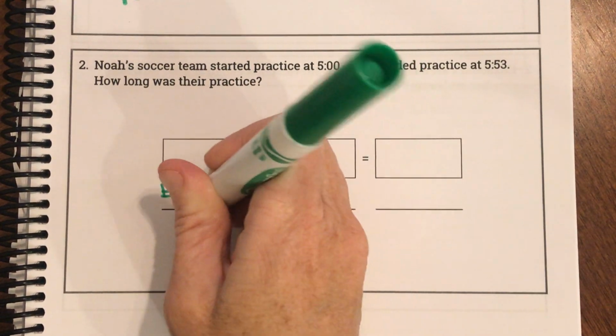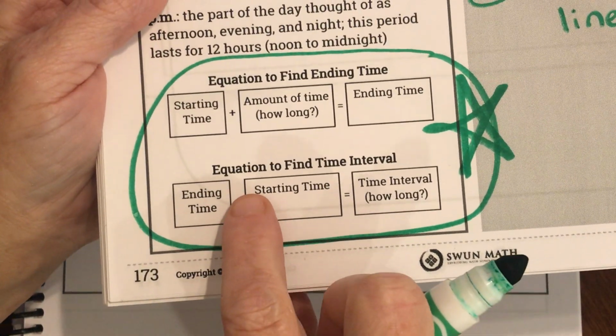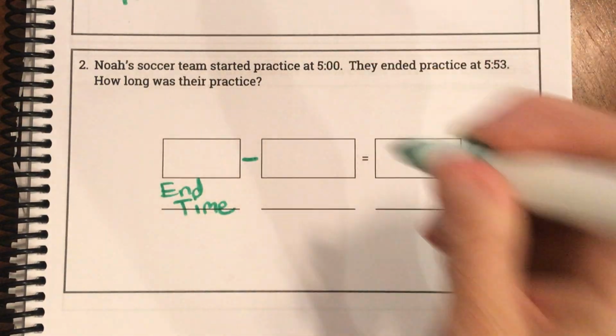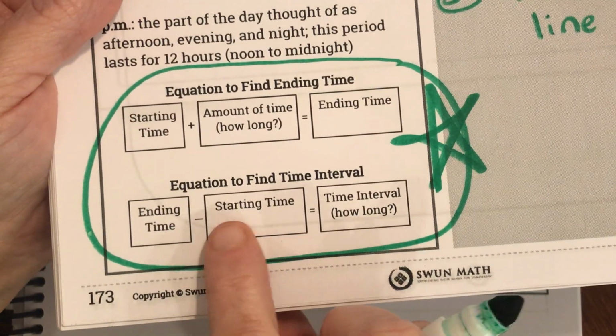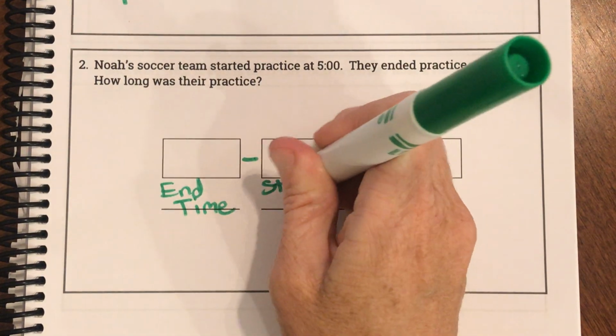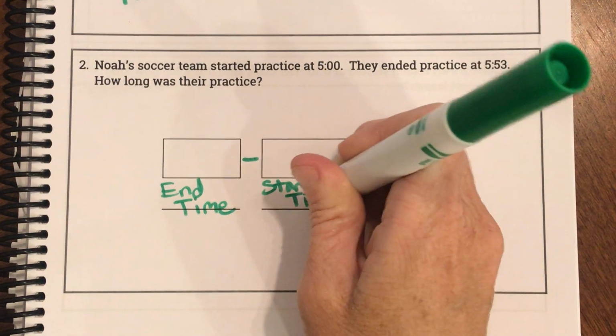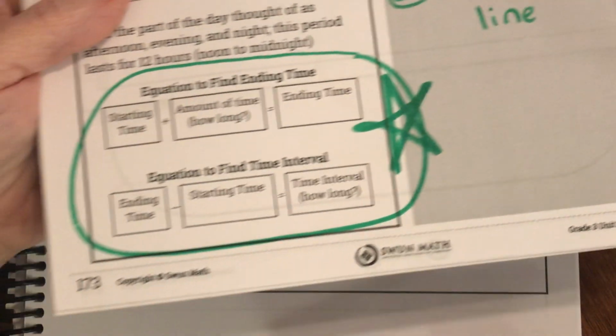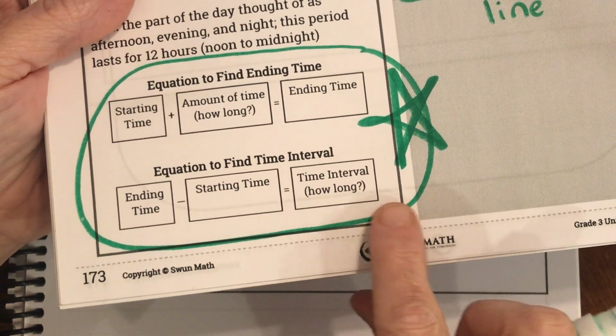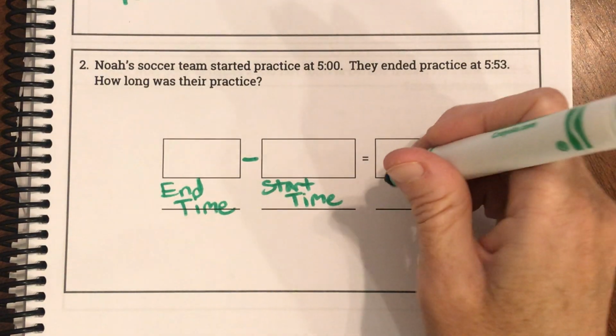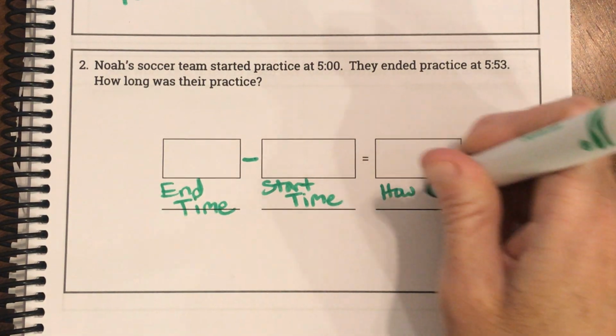Put our end time, and then they say put a subtraction sign, minus or take away our start time, and that's going to tell us how long something happened, or the time interval.